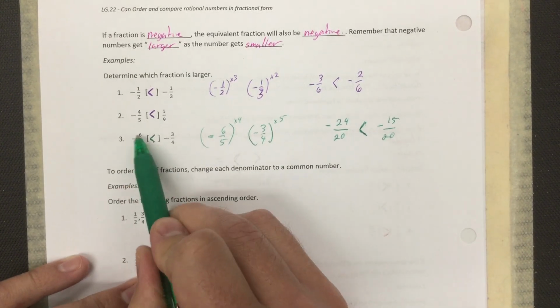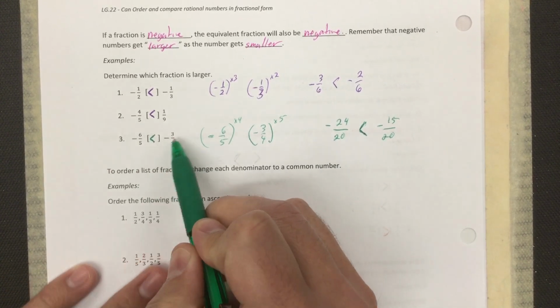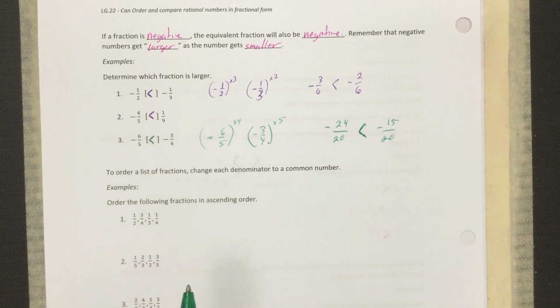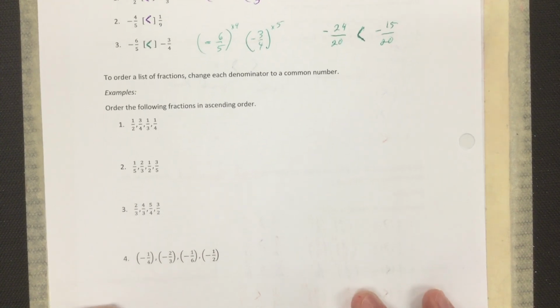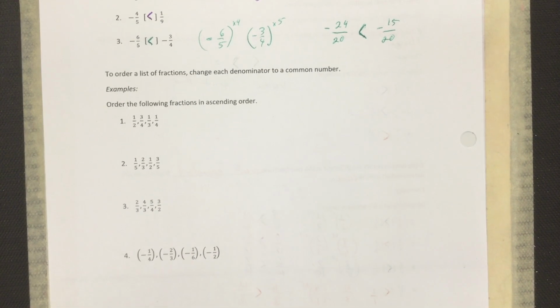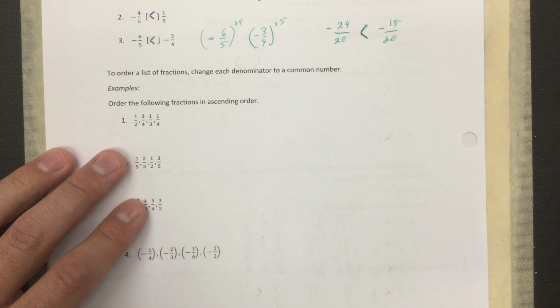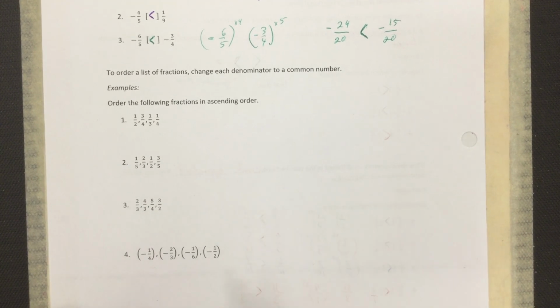Now you might notice here, this is bigger than 1, right? It's an improper fraction, and this is just a regular fraction, so the regular fraction would always be bigger based on how we're organizing them. Now, to order a list of fractions, we want to change each denominator to a common number. For this class, I'm going to ask that you always keep them as fractions, and make sure that they're all equivalent.